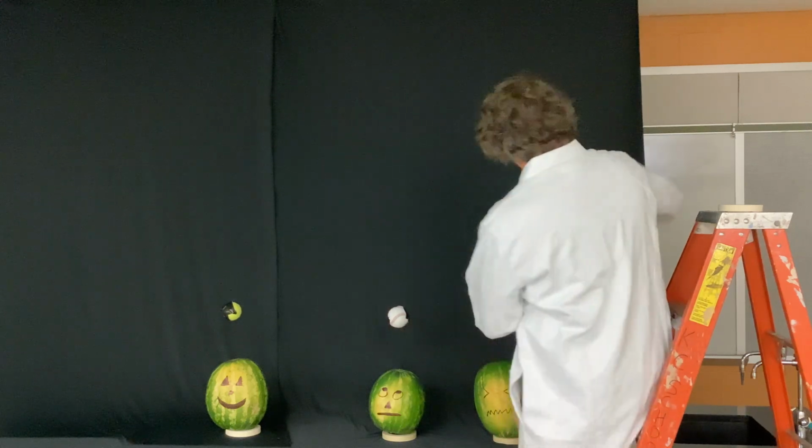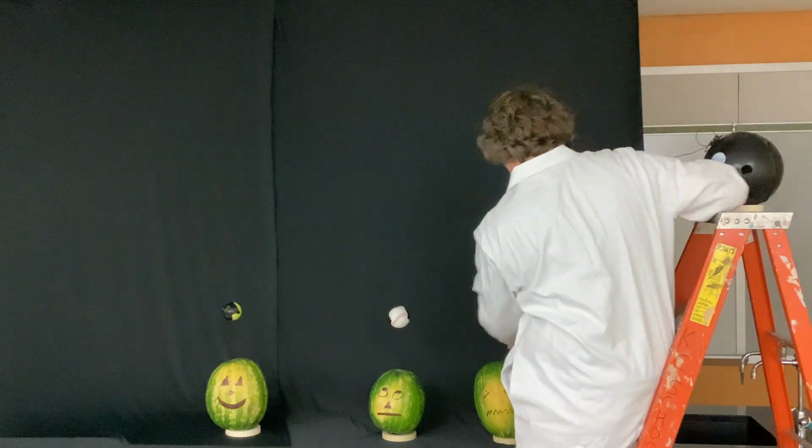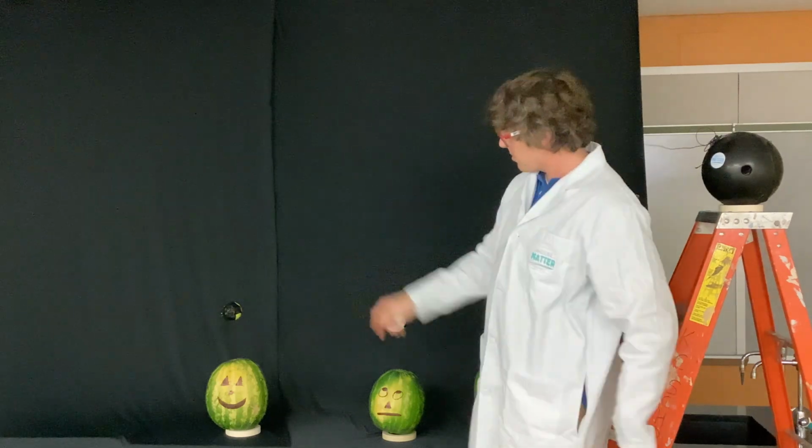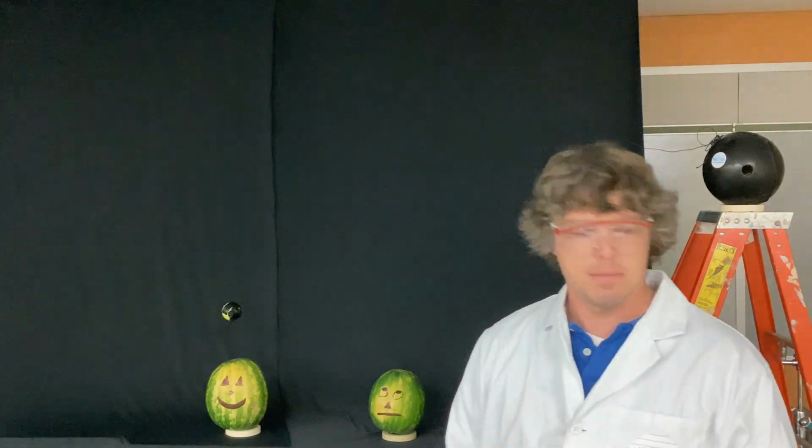I bet all of you were a lot more excited to see the bowling ball smash the watermelon compared to the tennis ball or the baseball. Because intuitively, you know that the bowling ball has a lot more kinetic energy, even if the objects are all falling at the same speed. The question is, what's the matter with that?